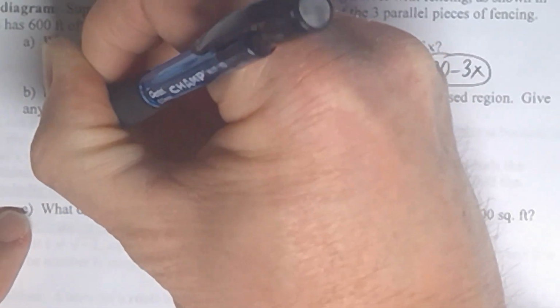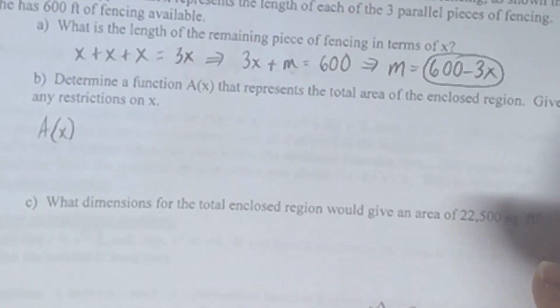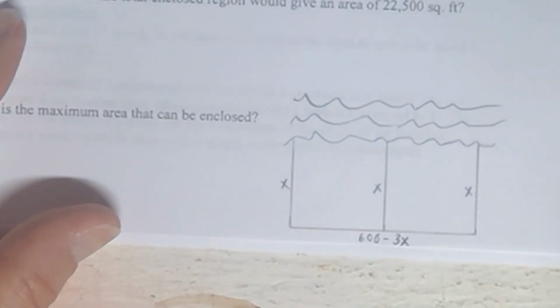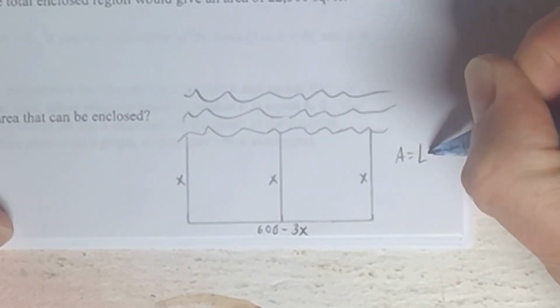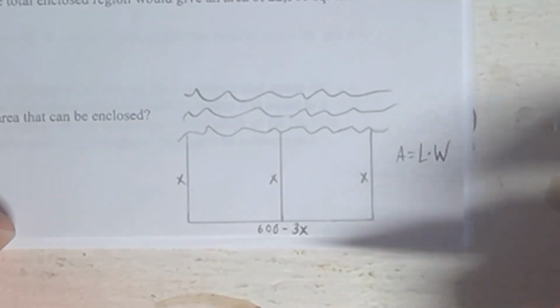So the area, you guys, by definition, because this is a rectangular shape down here, the area is found by taking the length times the width. Anytime you have an area of a rectangle, it is found by taking the length times the width. You might be wondering, well, what's the length and what's the width? I don't remember how to do that.